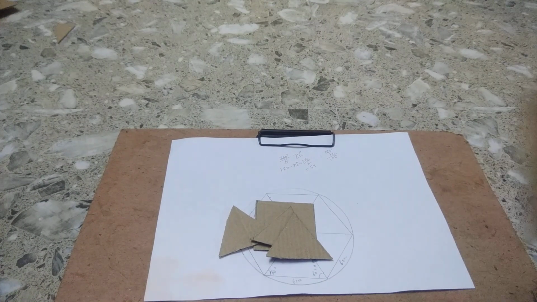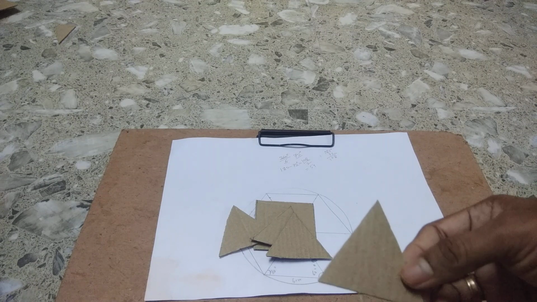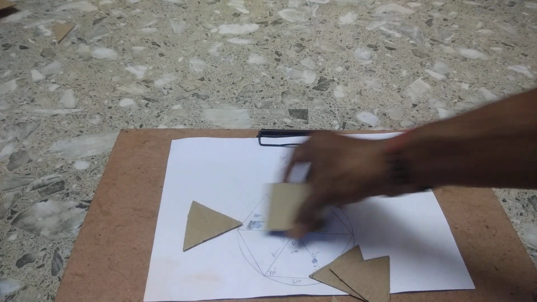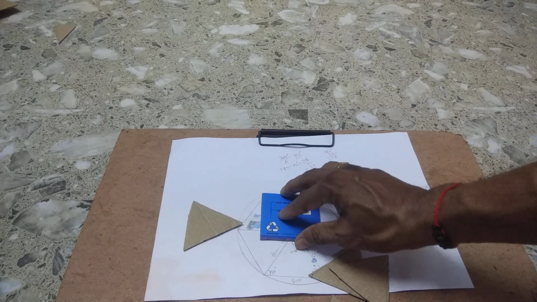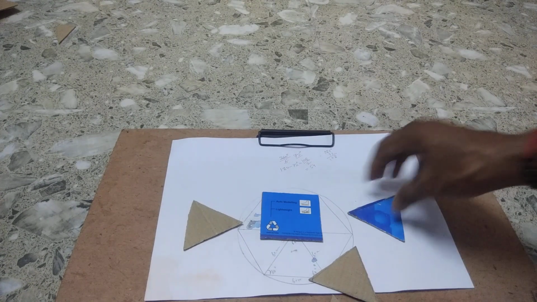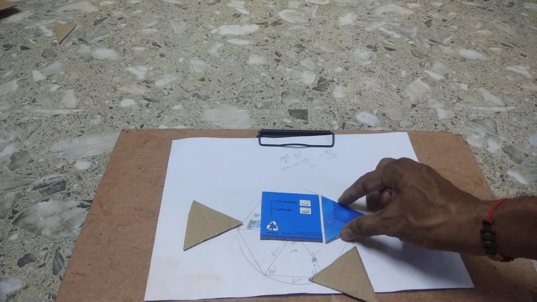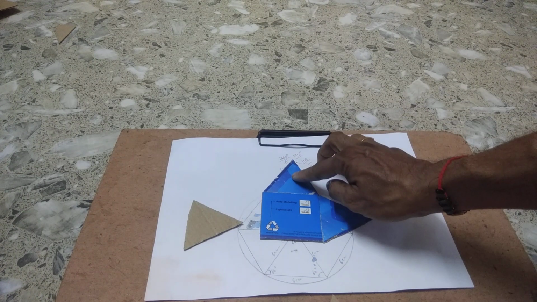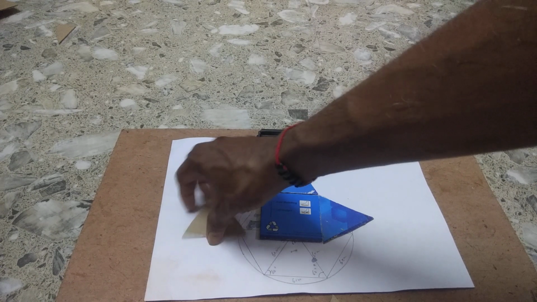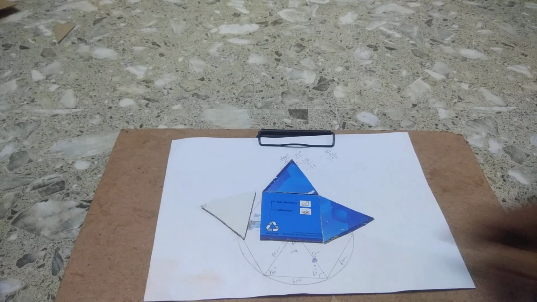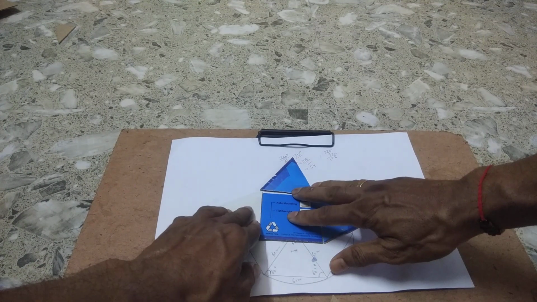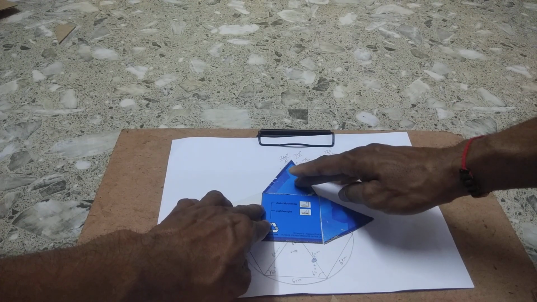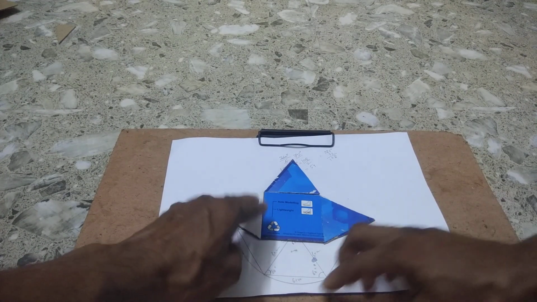Now you see how we are making a square pyramid with a square base, right? For that you put the base here and on four sides put the triangles. 1, 2, 3, and 4.